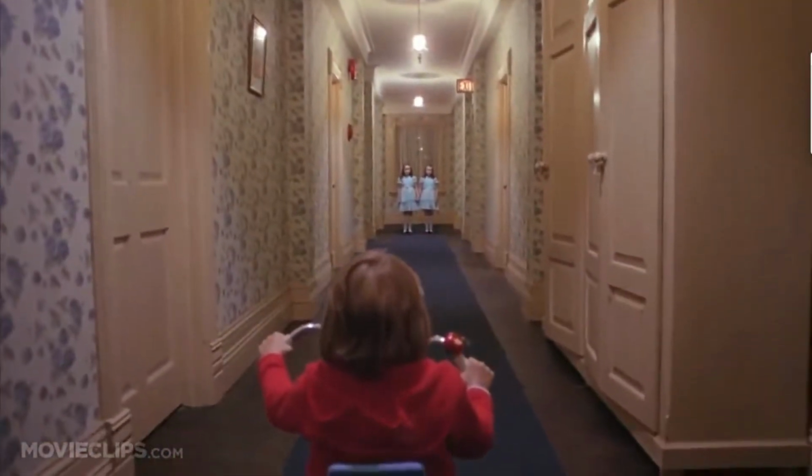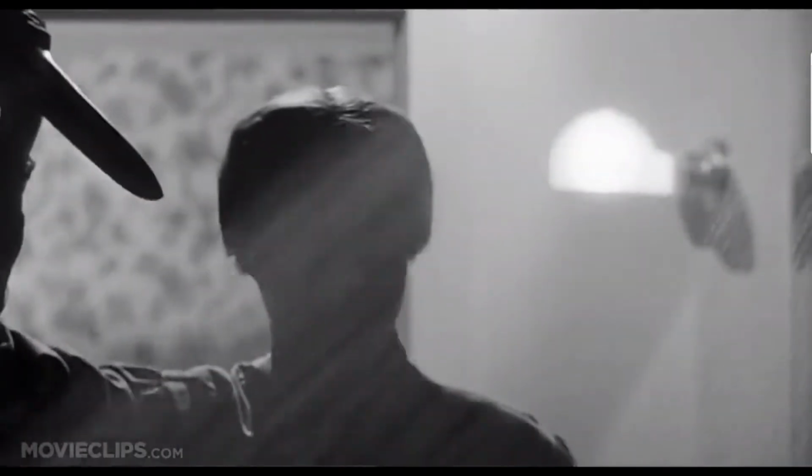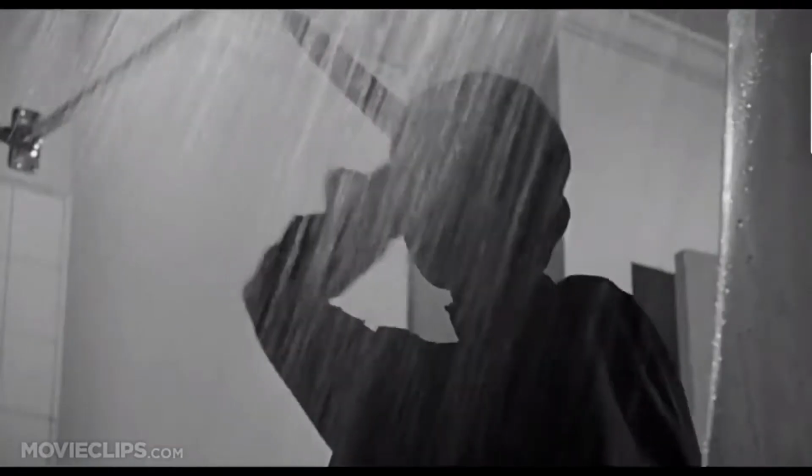Take this example from The Shining, which uses long, slow shots to make the audience anticipate the action. They then use multiple fast-paced shots as jump scares to show drama. An example of this is this clip from Psycho.